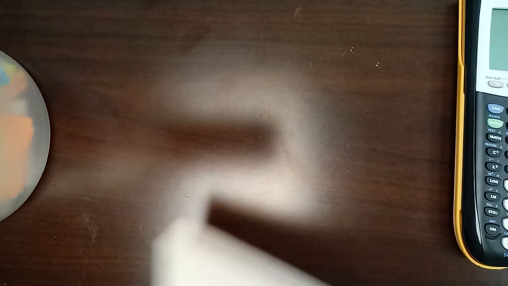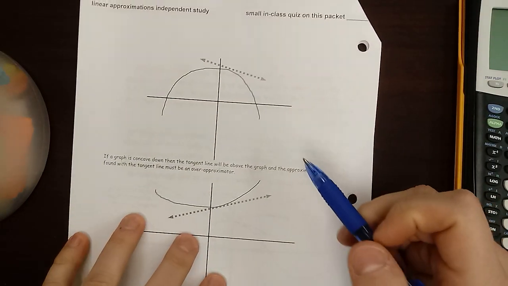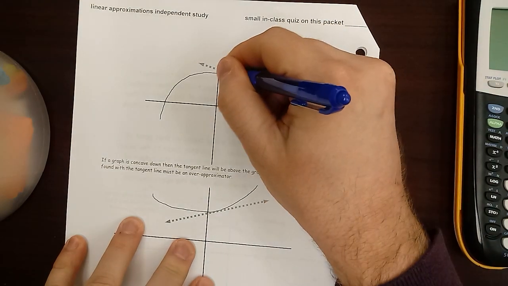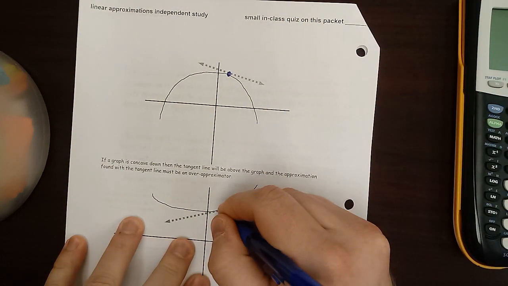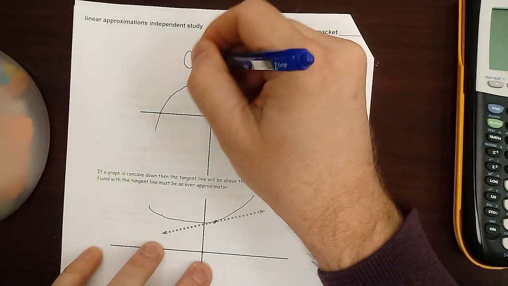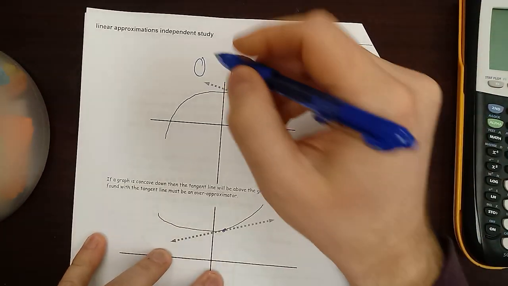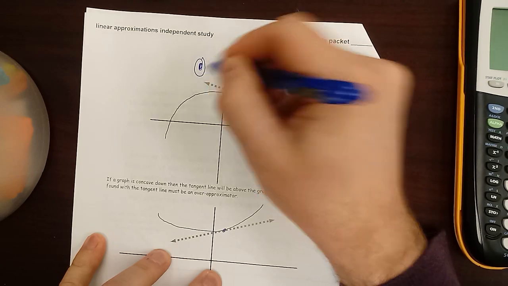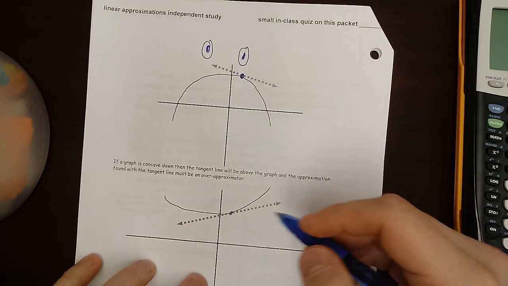All right, let's see. So first we got to talk about a really big idea, and that is: is my estimation an overestimation or an underestimation? And it all has to do with whether or not we're happy or sad.